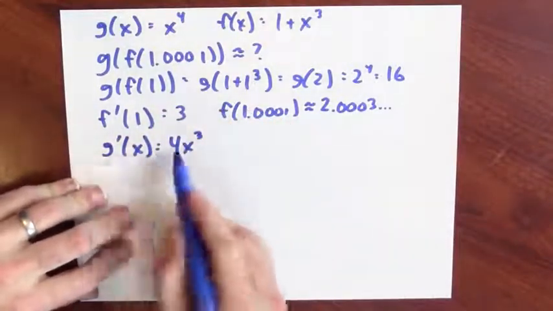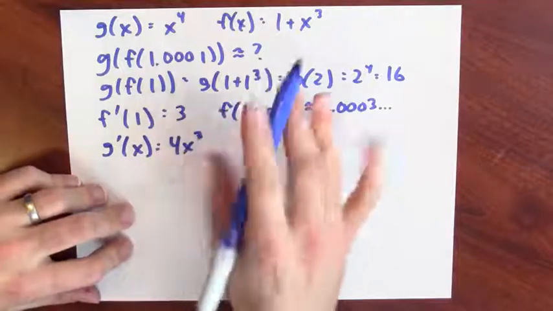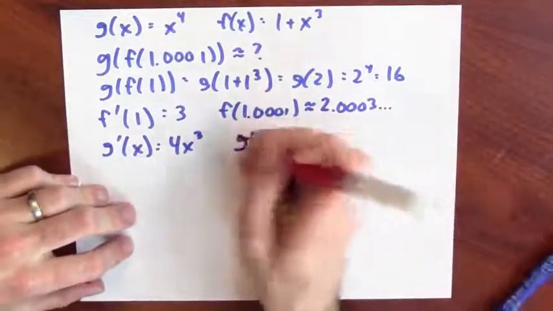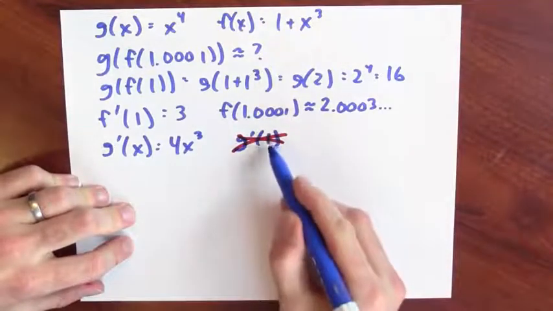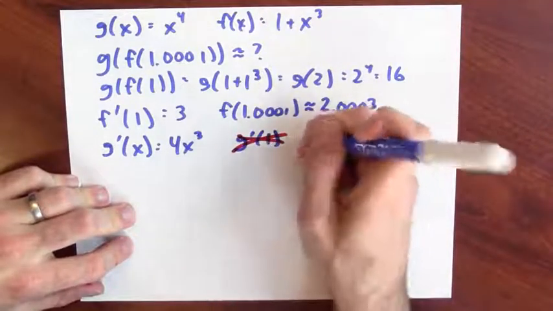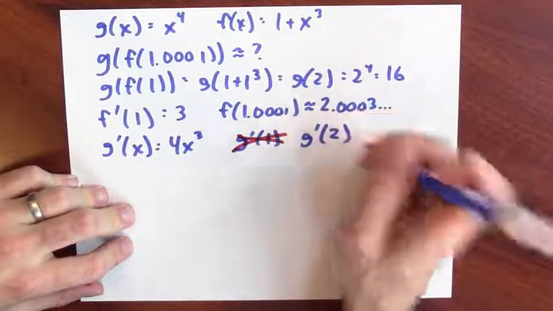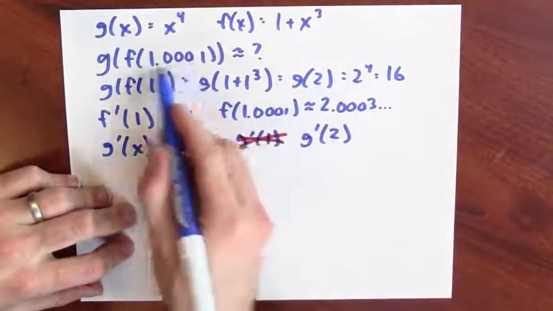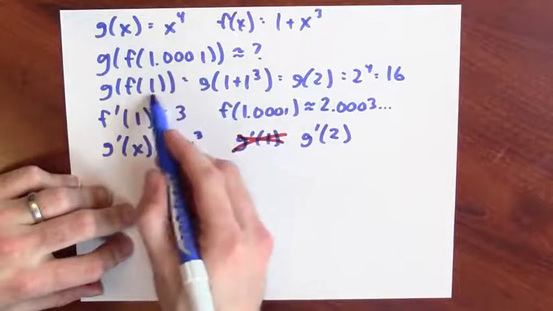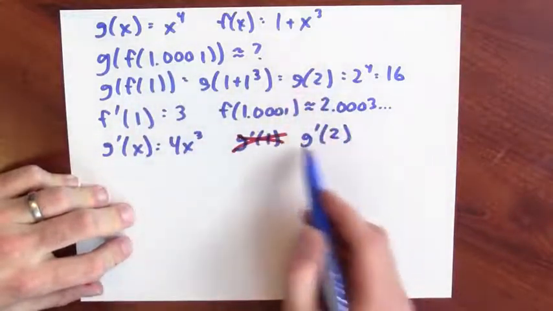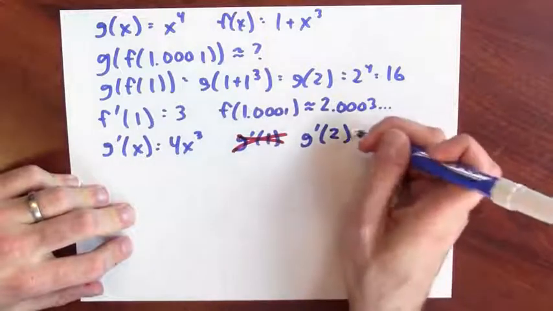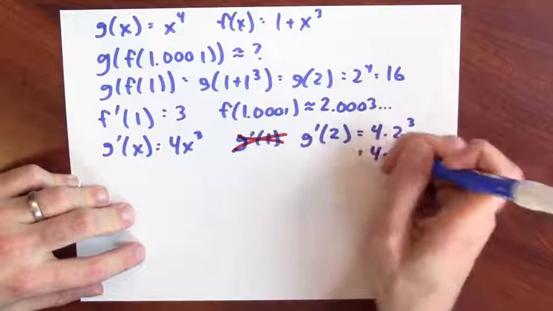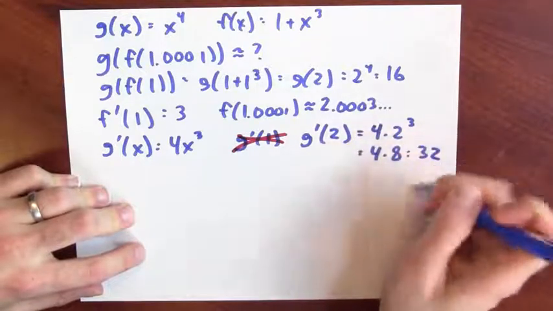But where should I evaluate the derivative of g? Your first temptation is to calculate the derivative of g at 1, but that is not a good idea because you're not wiggling the input 1 to g. What you really should be calculating is the derivative of g at 2, because it's this 2 that's going to be wiggling. When you wiggle the input to f, it's the output of f, f of 1, that's going to be changing. So you should calculate the derivative of g there. And what is that? That's 4 times 2 cubed. That's 4 times 8. That's 32.